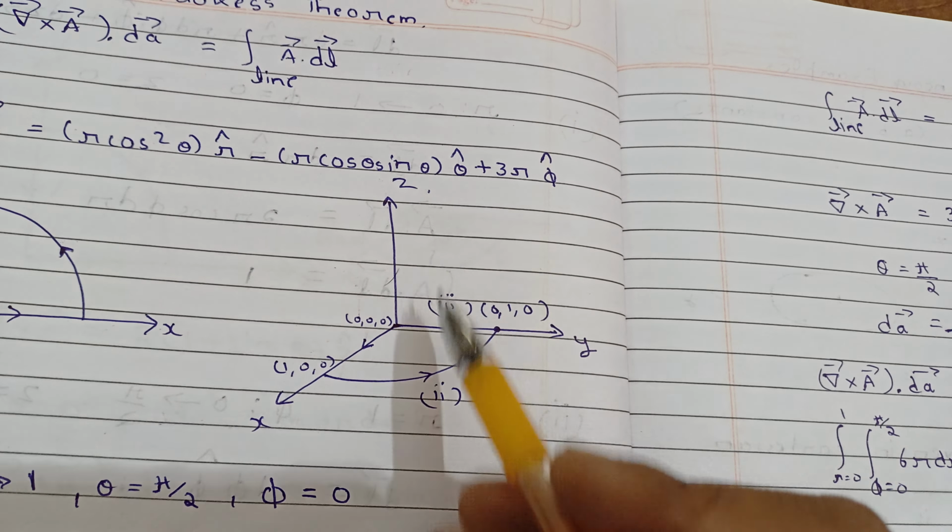Now you have dA, you have del cross A. You will just do the dot product. Del cross A dot dA will give you 6r dr d phi, where r is changing from 0 to 1 and phi is changing from 0 to pi by 2. You can see this.